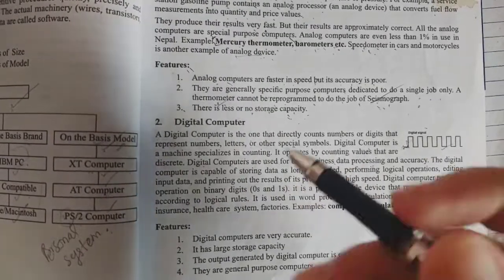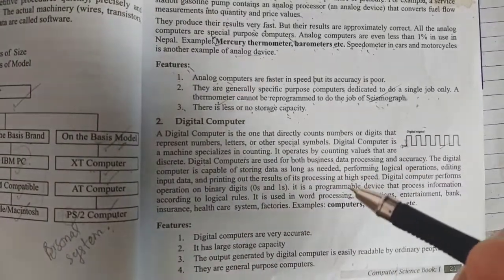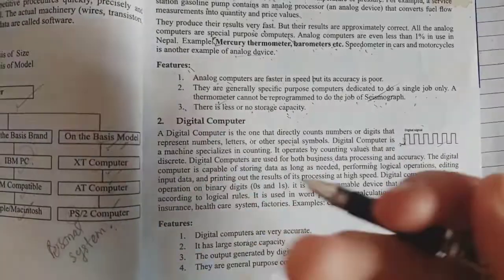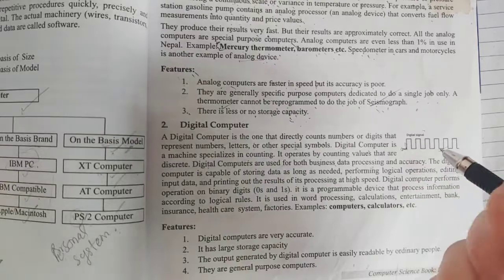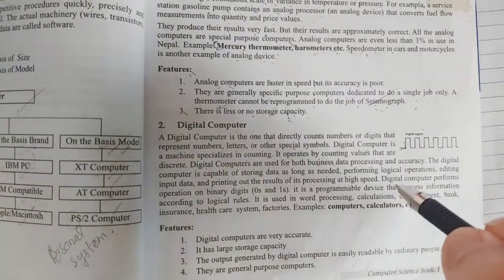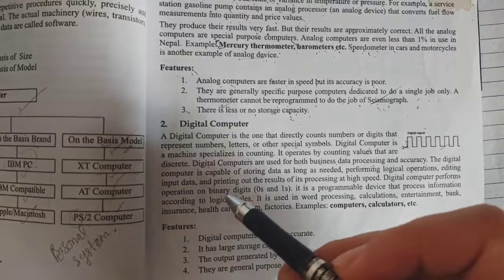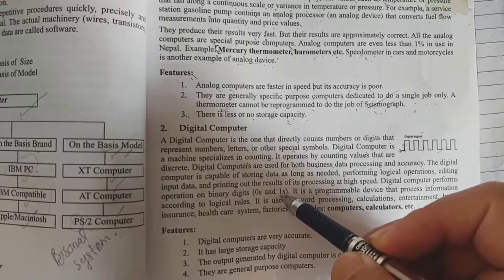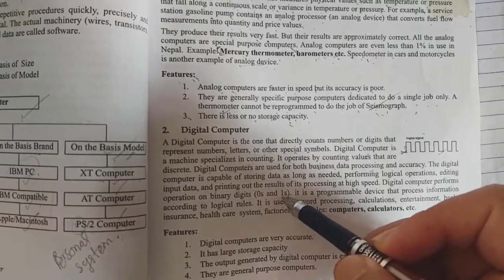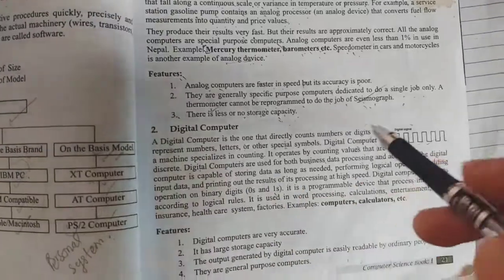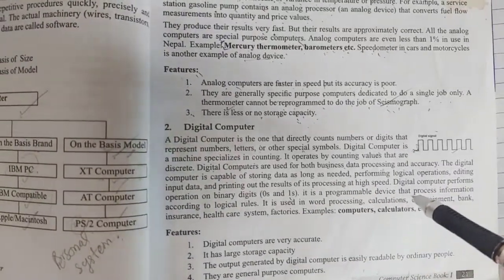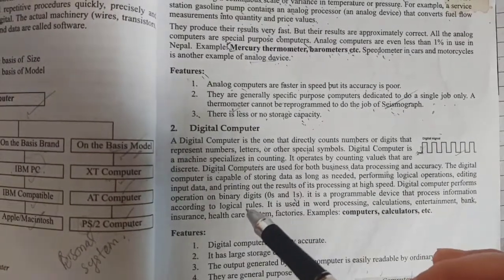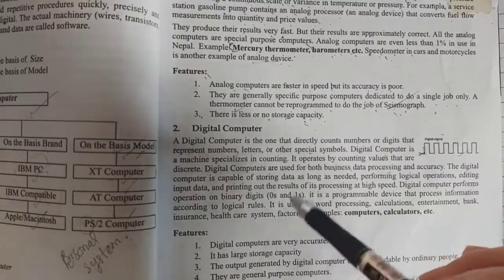In a digital computer, the storage is very high. It can store a large amount of data, and it can also perform logical operations, take input data, process it and print it out. Now, a digital computer performs operations on binary digits 0 and 1, because the computer understands only the binary digits 0 and 1. It is a programmable device that processes information according to its logical rules. It does not follow others' rules.